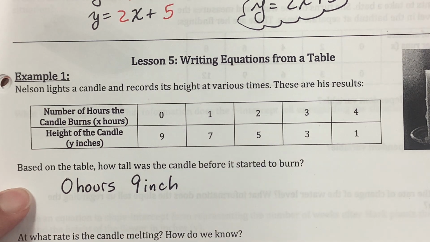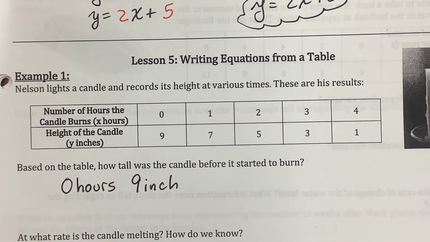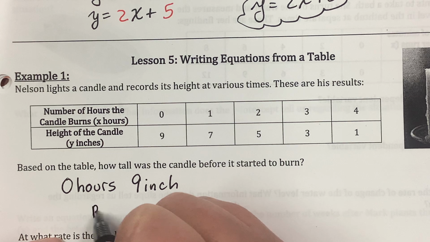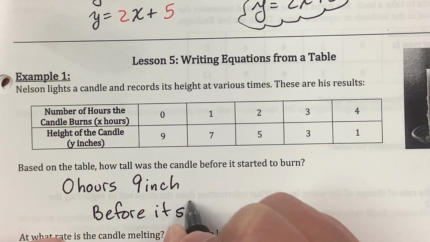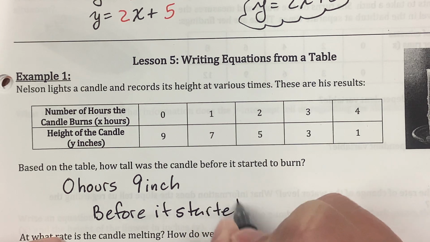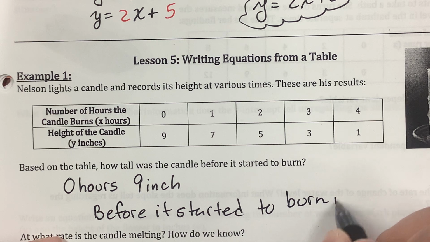So before it started to burn, it was 9 inches tall. But now I got to write a sentence because, you know, English. Before it started to burn, it was 9 inches.